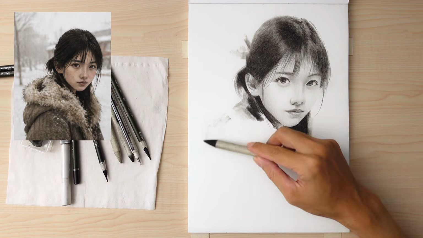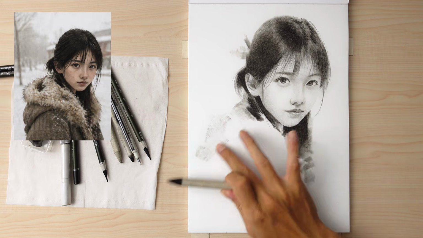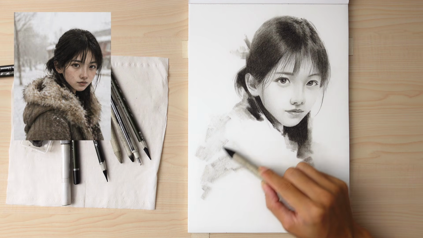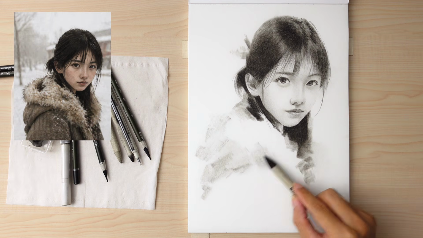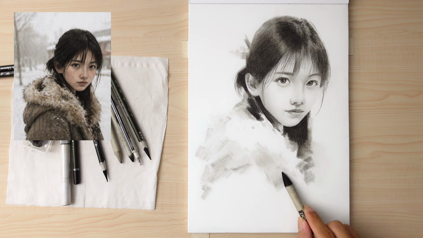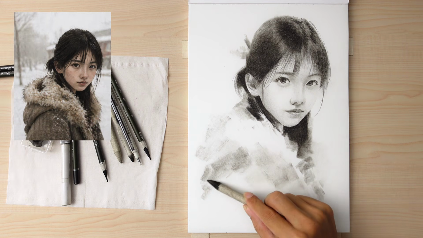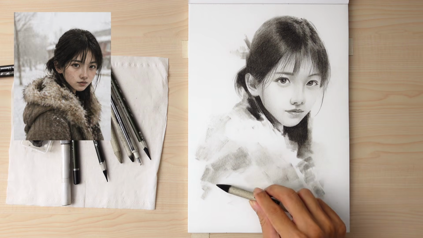The last thing I want to do is loosely render the fur jacket. I'm using the blending stump again here, keeping everything soft and suggestive rather than fully detailed. I don't want to render it too realistically because that would start to compete with the face. The focus should always stay on the portrait. So instead, I keep it a bit rough and unfinished on purpose. It adds a sense of intention and honestly makes the drawing feel more interesting overall.